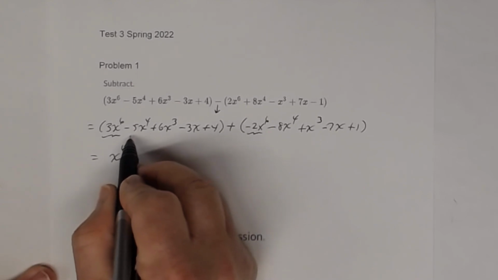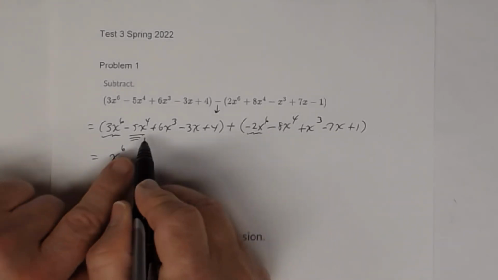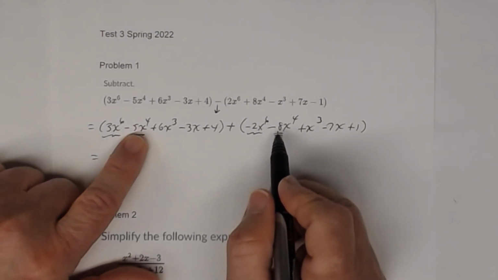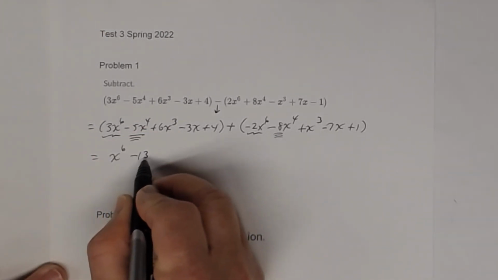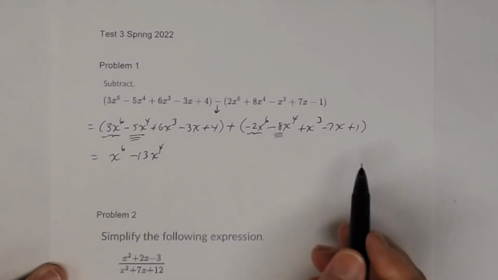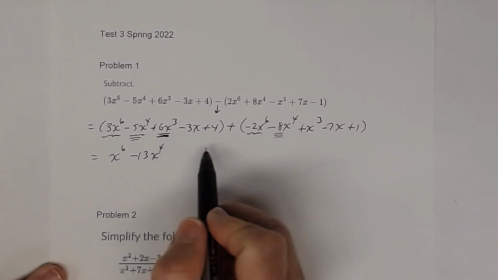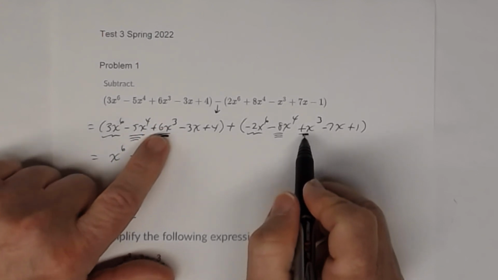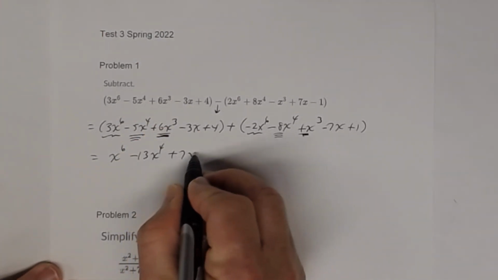Now let's go to the next term, negative 5x to the 4th. So negative 5x to the 4th, I can combine with a negative 8x to the 4th. A negative 5 and a negative 8 is a negative 13. So you get negative 13x to the 4th. Then we have 6x cubed combining with 1x cubed. So 6 plus 1 is 7. So I get 7x cubed.